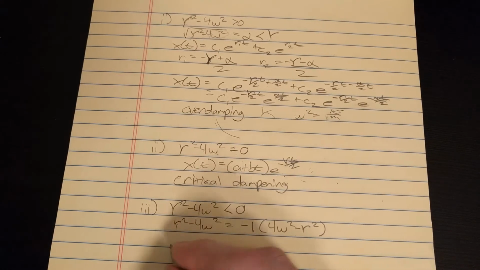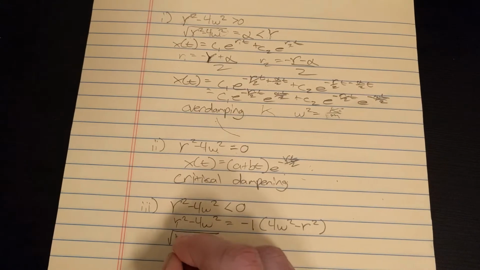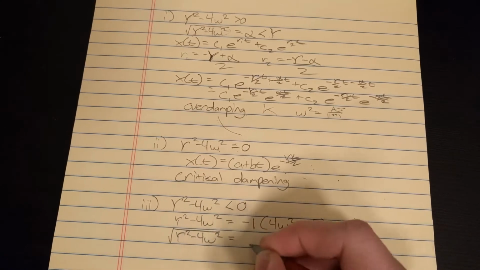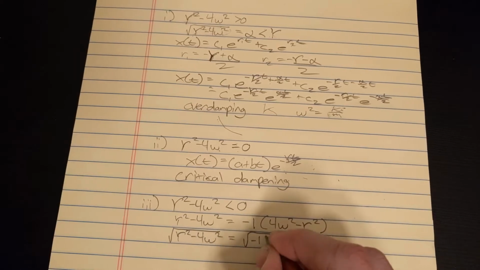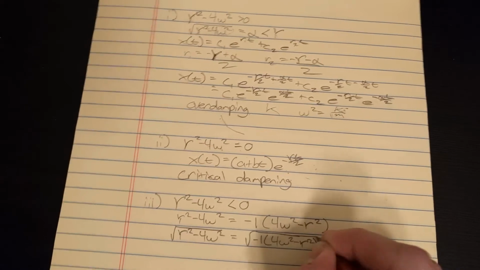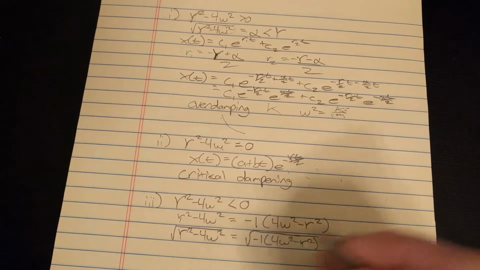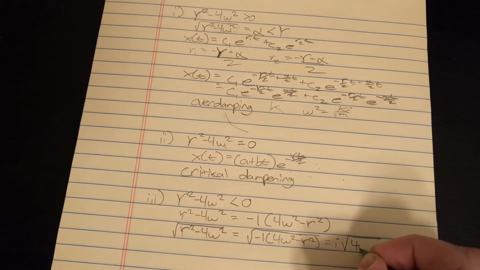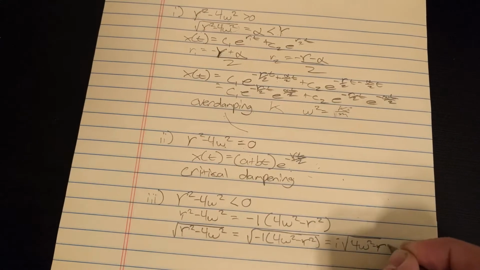So if we do that, we can rewrite the square root of gamma squared minus 4 omega squared as the square root of negative 1 times 4 omega squared minus gamma squared. But the square root of negative 1 is just i, so we got i times the square root of 4 omega squared minus gamma squared.